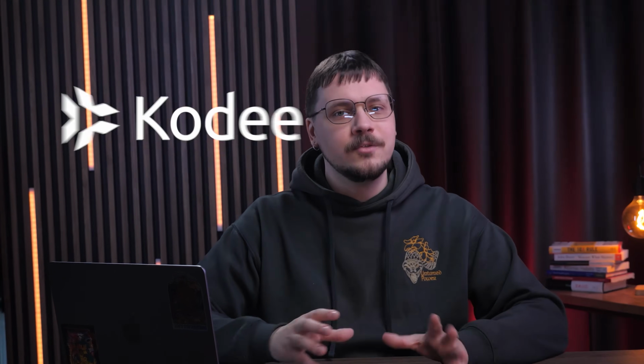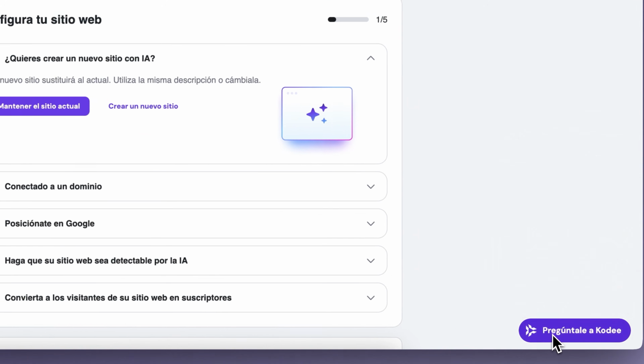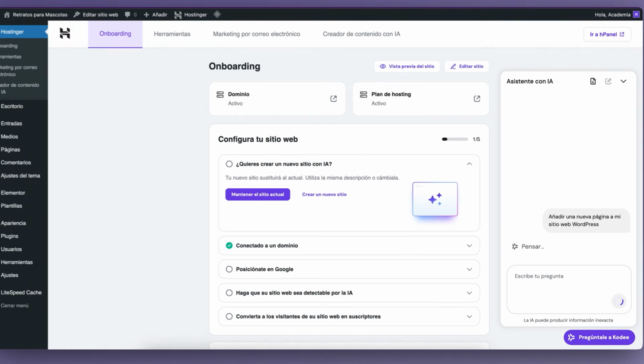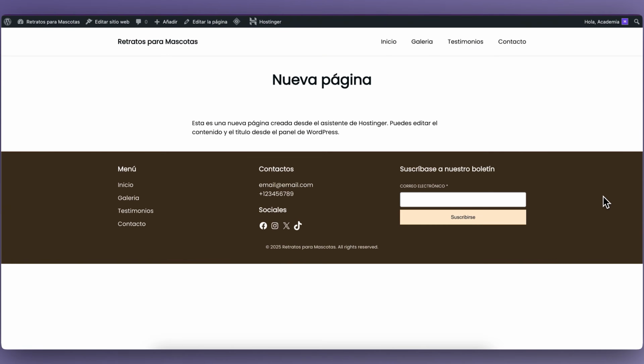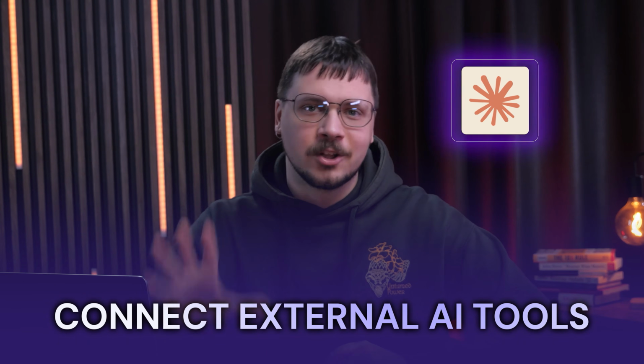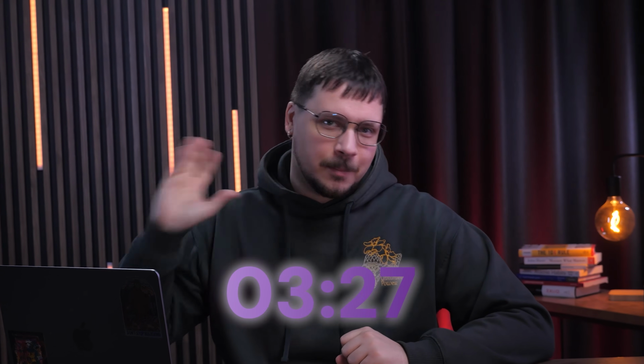At Hostinger, we've created Kodee. It's connected to your WordPress site from the moment it goes live, so you can start editing and building right away. And if you want to go more advanced and have more flexibility, there's also an MCP setup that lets you connect external AI tools like Claude directly to your site. If you're just getting your business online, Kodee is where you start. And if you need more automation and control, MCP is the next step. We'll cover that in just a bit, but you can just skip ahead now too.